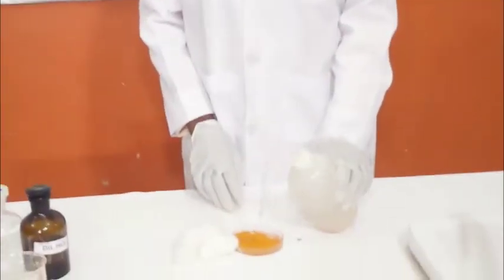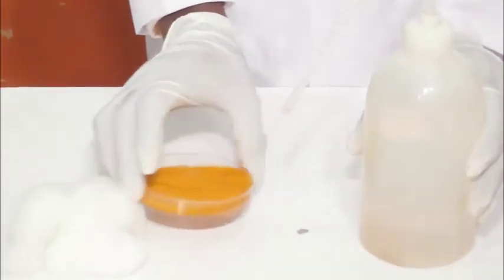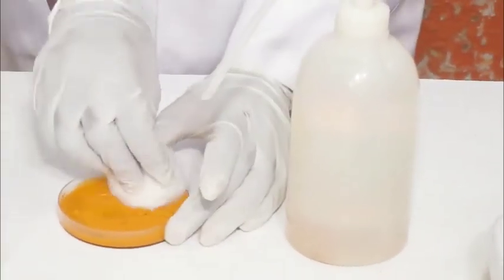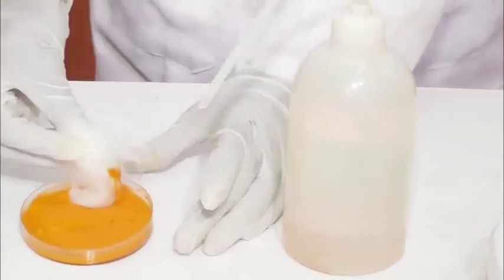And lastly, our turmeric. You add a little water to make it into a paste. You dab a little of it on your cotton wool, and you dab it on your filter paper.